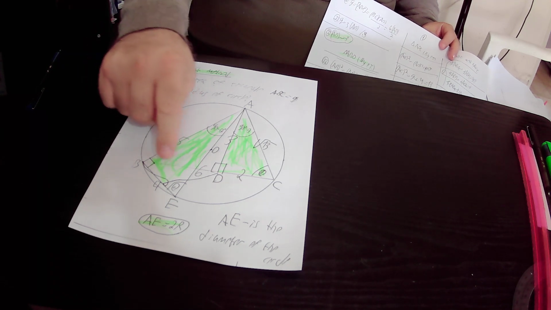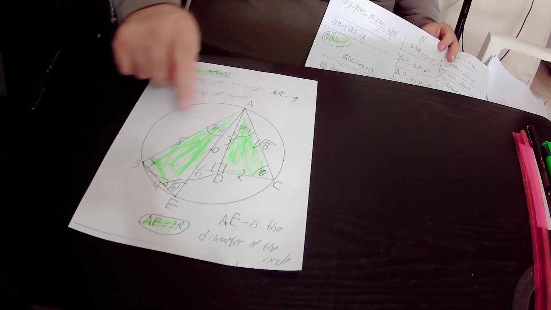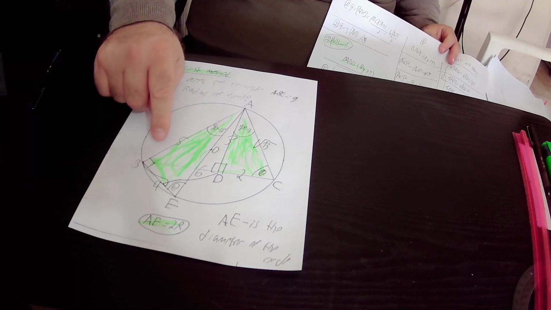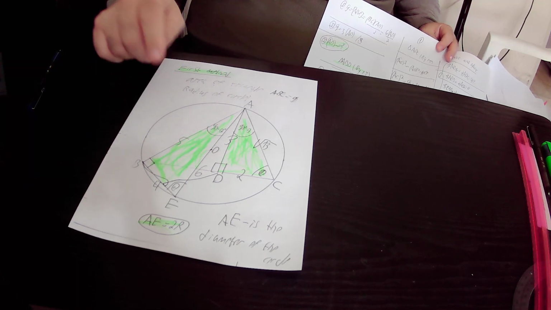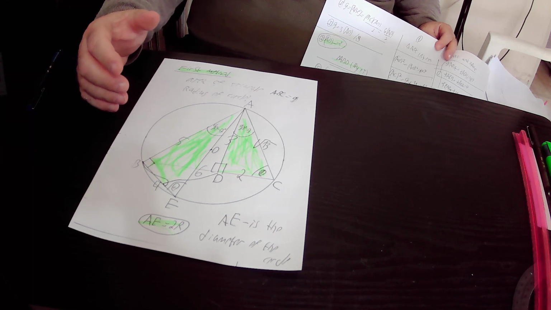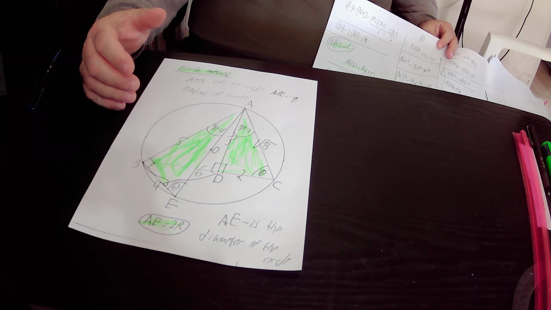Join points B and E together by a straight line. We created a peripheral angle ABE. Peripheral angle ABE rests on AE, that is the diameter of the circle. Therefore, any peripheral angle that rests on the diameter of a circle equals 90 degrees.